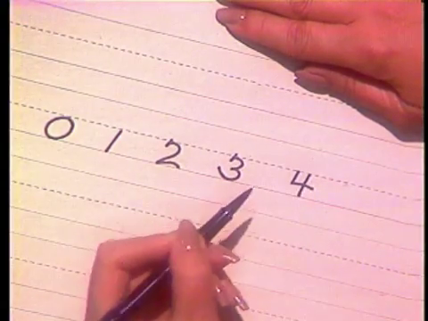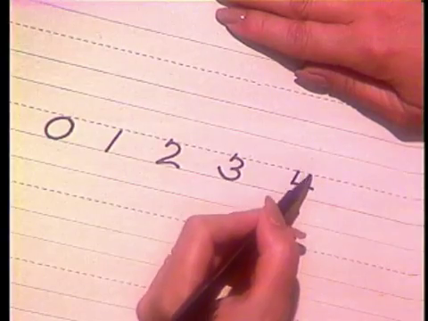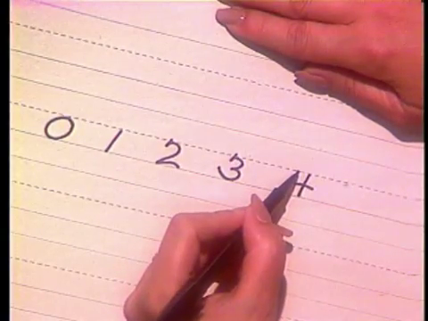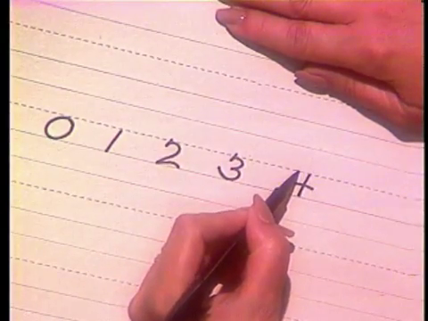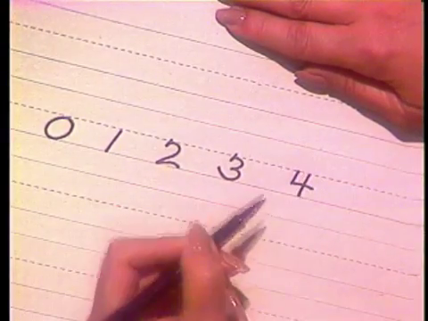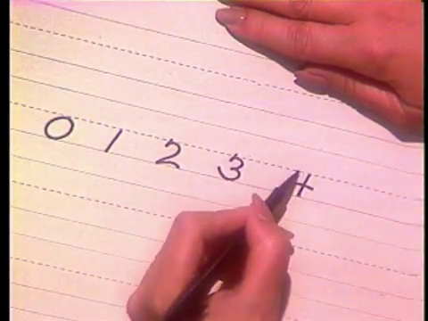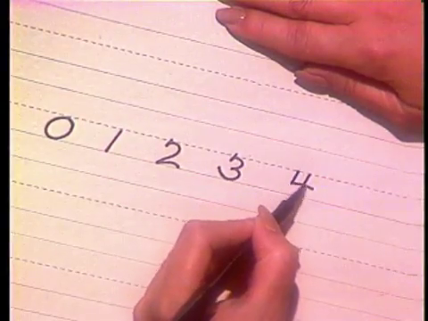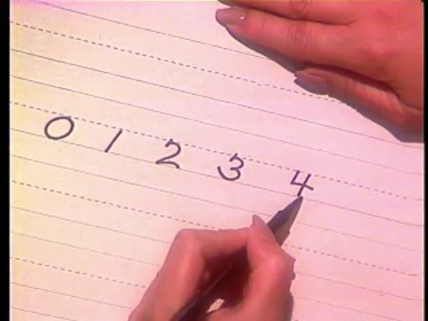We can make this to the count of 3. 1, 2, 3. Put your pencil at the midline and I will count for you. Ready? Begin. 1, 2, lift the pencil, 3. Let's try one more. Ready? Write. 1, 2, lift the pencil, 3.